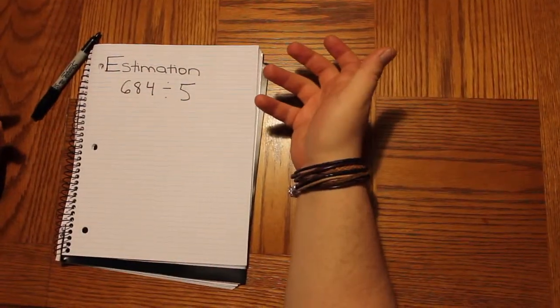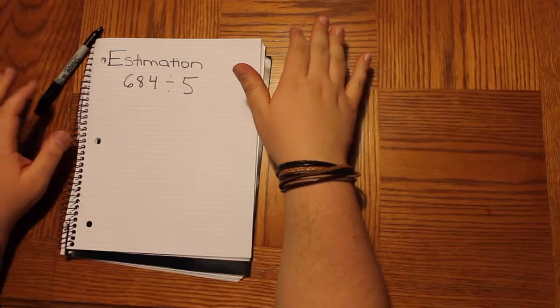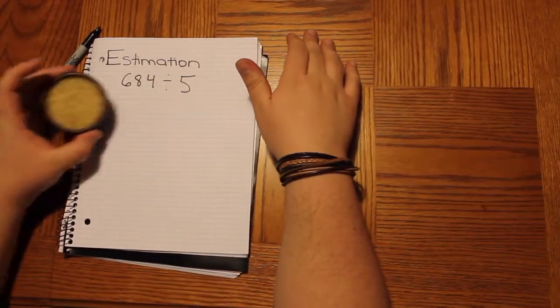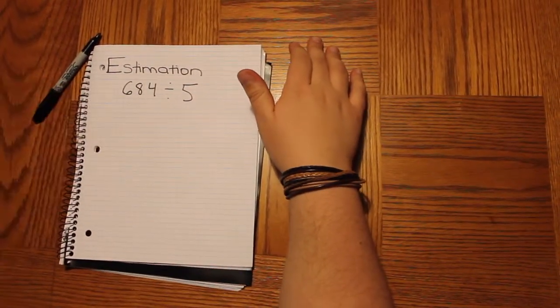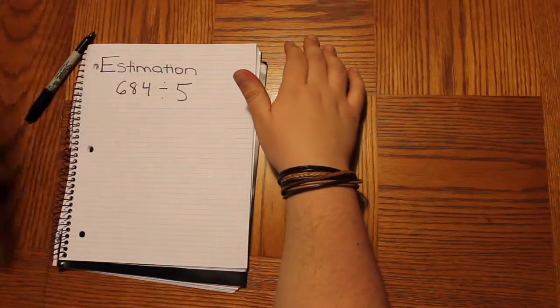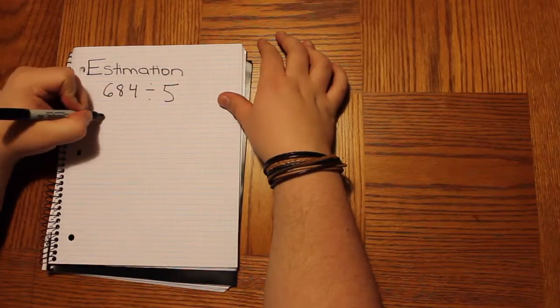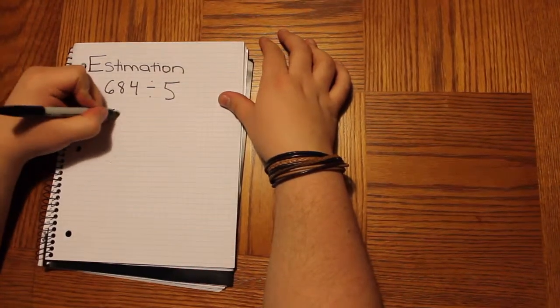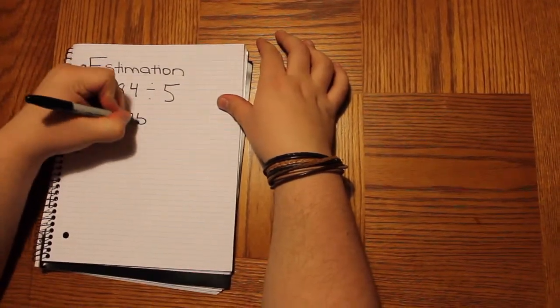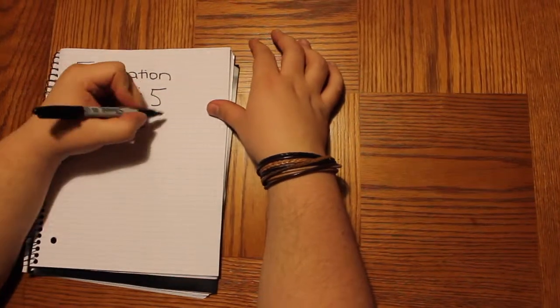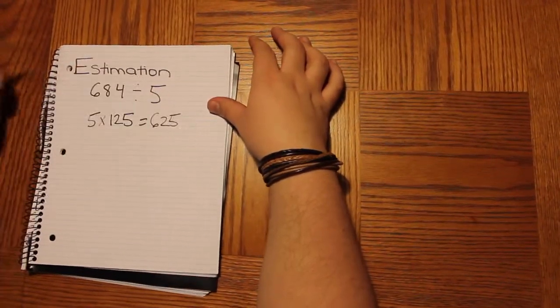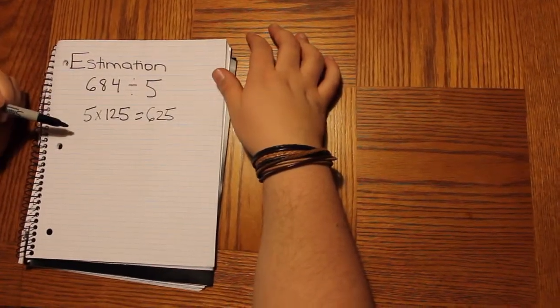Estimation is an important part of solving any math problem. So in this problem, I know that 684 is the rice that I have to divide among my 5 friends. So let's use numbers that we know. I know 5 times 125 will equal 625. So that'll give me a low end base number to work with.